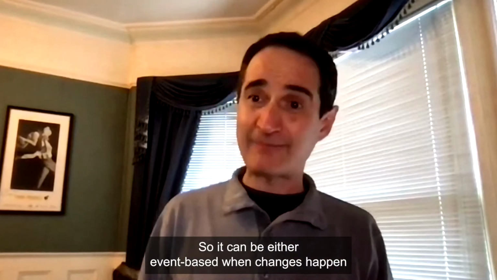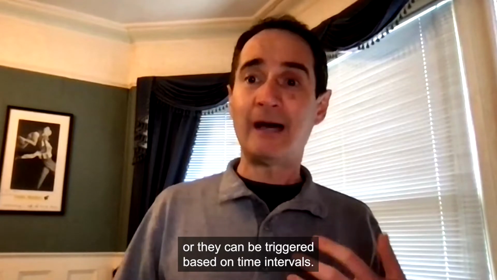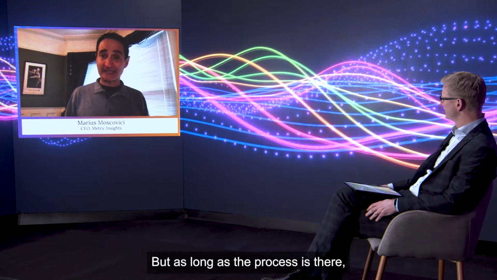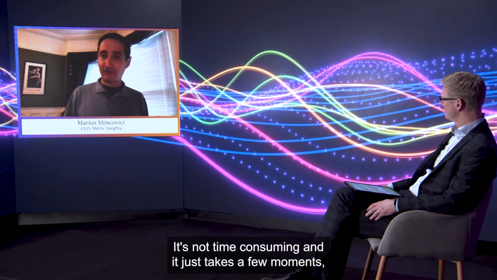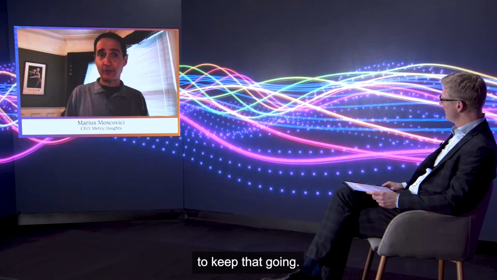So it can be either event-based when changes happen in underlying visualizations or data, or it can be triggered based on time intervals. But as long as the process is there and the notifications happen automatically from a systems perspective, it's not a difficult process. It's not time consuming. And it just takes a few moments to keep that going.